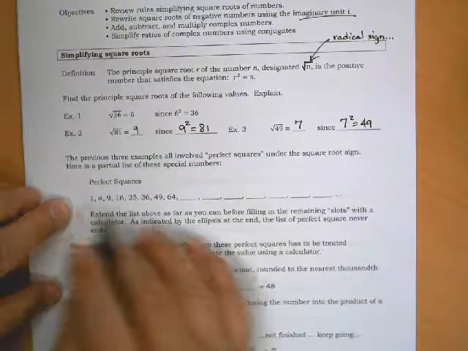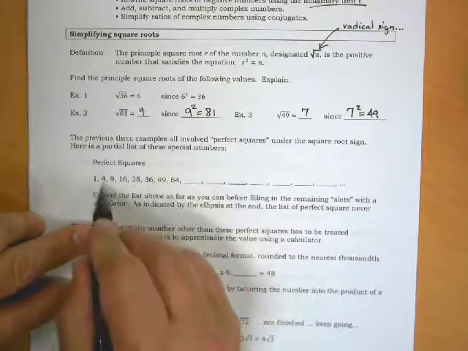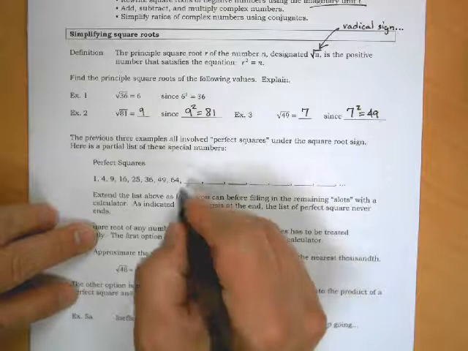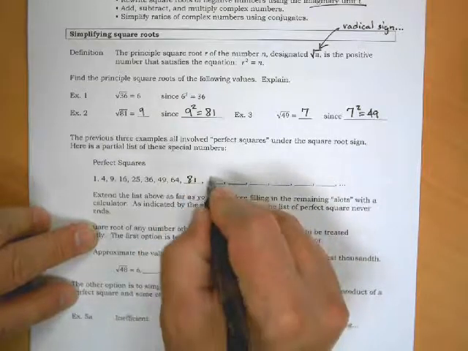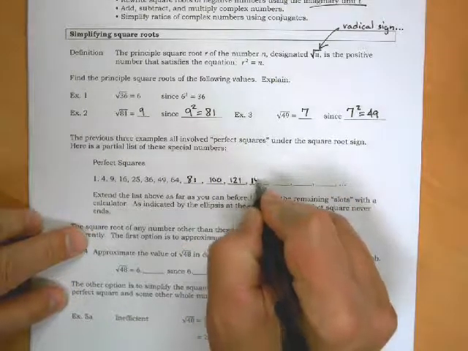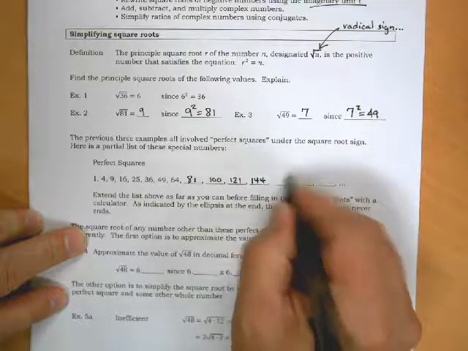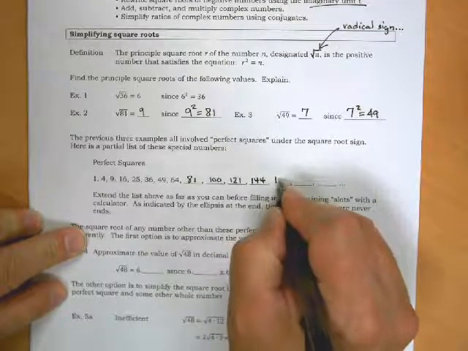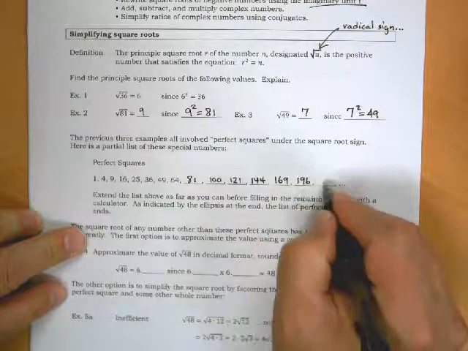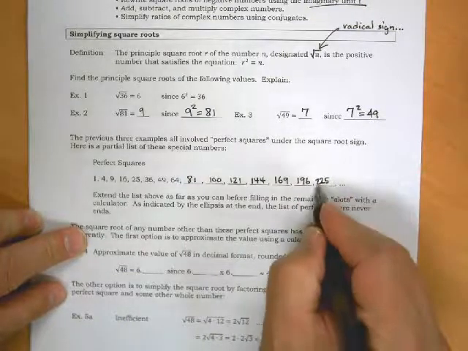Okay, so the perfect squares list, the ones that turn out to be whole numbers when you square root them. 2 times 2 is there, 3 times 3, and so forth. Here's the last one here, 8 times 8. 9 times 9 is 81. 10 times 10 comes next. 11 times 11 is 121. 144, and most students stop there in elementary school, but you can keep going. 13 times 13, 14 times 14, and 15 times 15, just to extend your knowledge a little further.